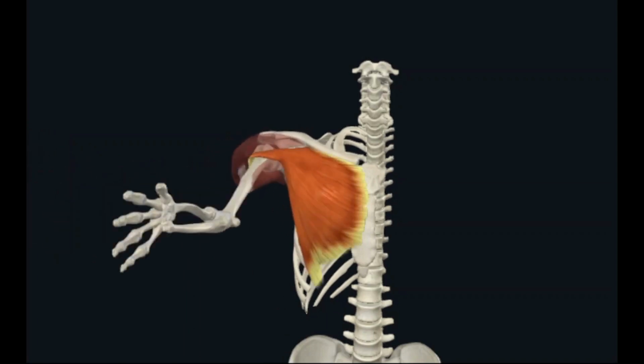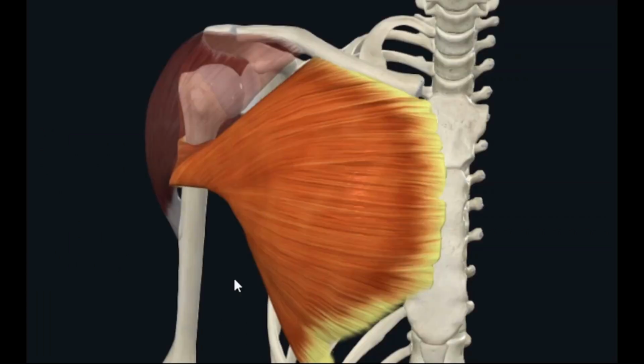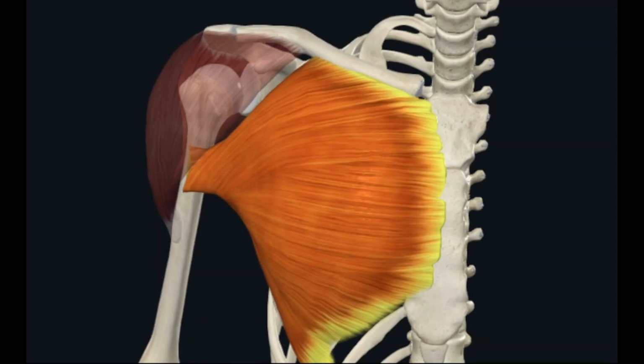So that's how it causes transverse adduction at shoulder joint, or adduction of arm. The second action of pectoralis major muscle is that it causes medial rotation of arm. That's how it causes the medial rotation of arm.